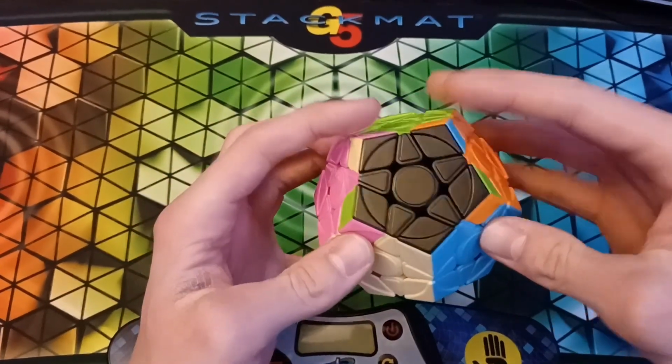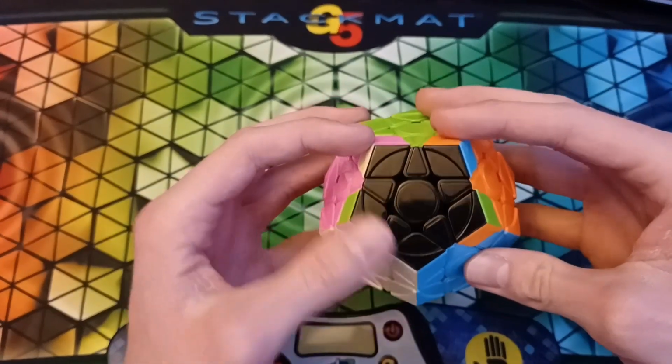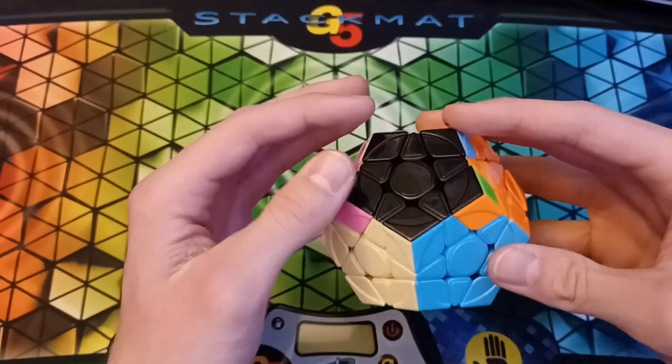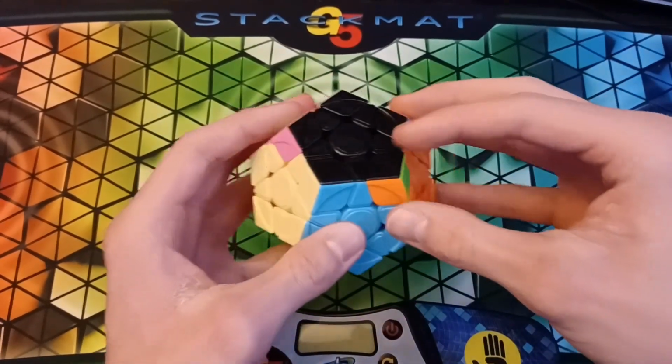So there you go. The E-perms are all just 2 swaps of 2 corners. So E1 is these 2 and these 2. So the algorithm will look like this.